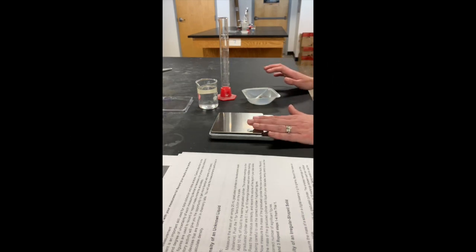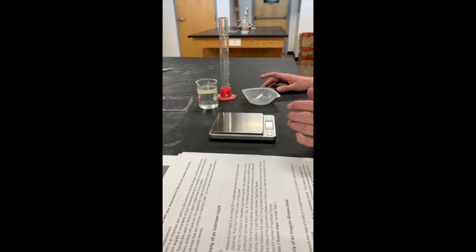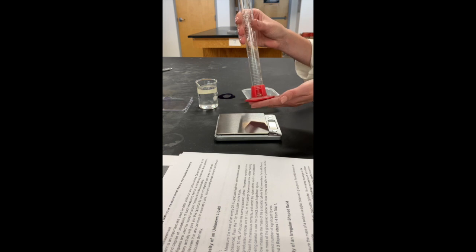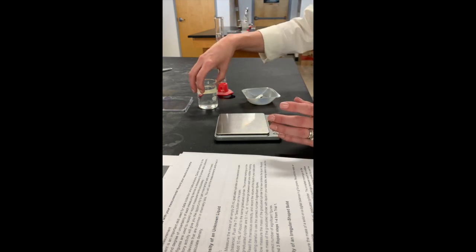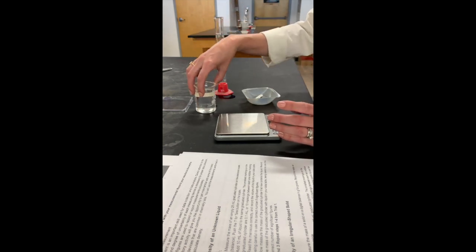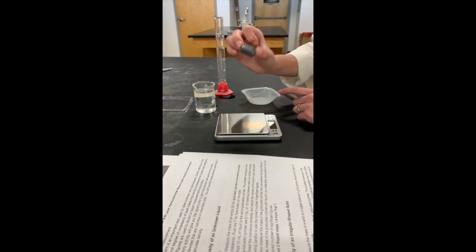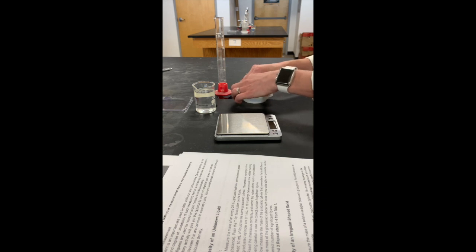This is a video of the Accuracy, Precision, and Density Lab. First, you have an electronic scale, you have a graduated cylinder, you have a beaker of an unknown liquid, you have a metal bar, an irregular shaped metal object in a dish.